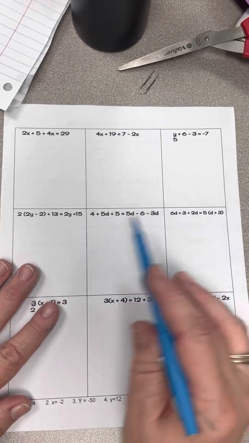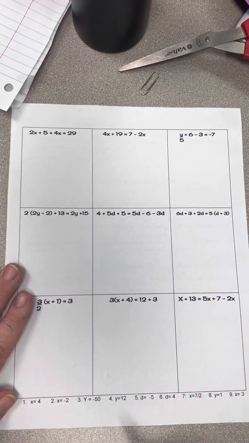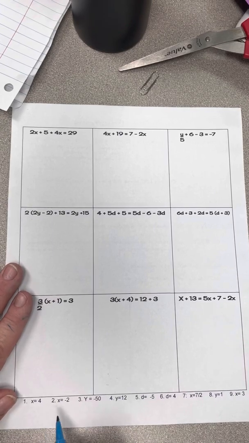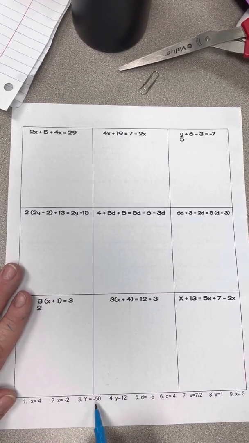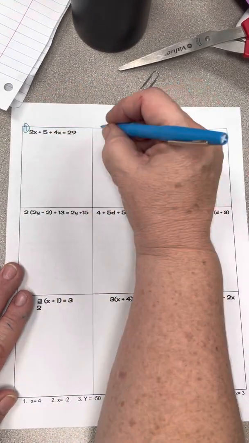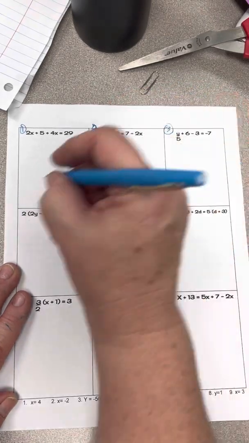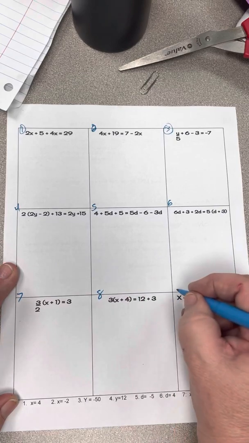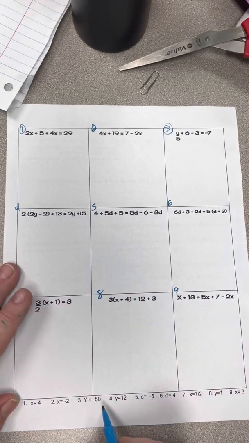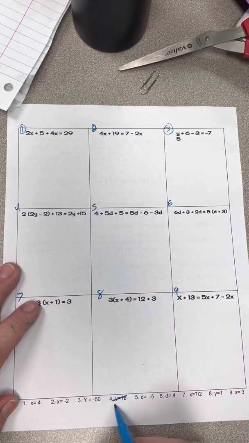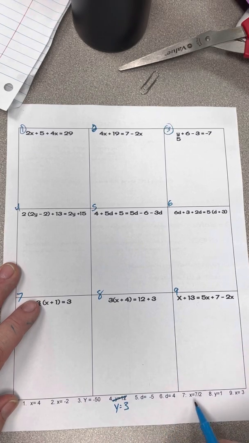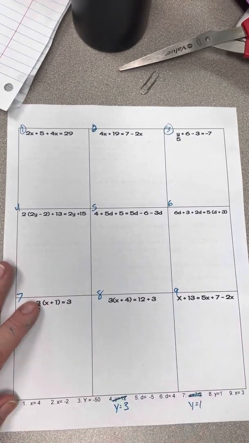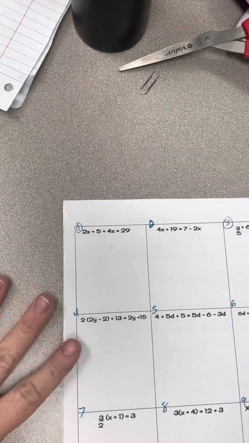Okay, I'm going to go over the answers to the back of the worksheet for the multi-step equations. Now, I will tell you the answer to this is number 1, 2, 3, 4, 5, 6, 7, 8, 9. So they're numbered across. Number 4 should be y equals 3, and 7 is y equals 1. So if you're checking your answers, I'm sorry if that messed you up. All right, we're going to start with this one.